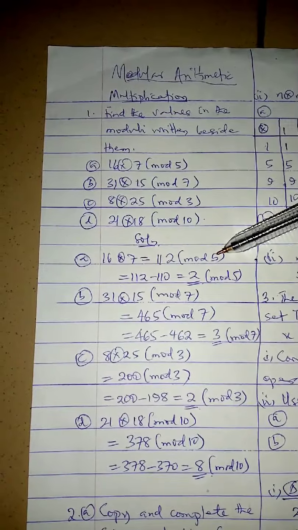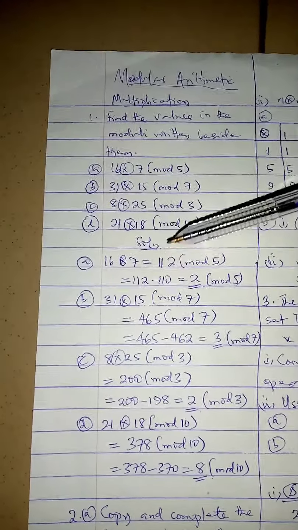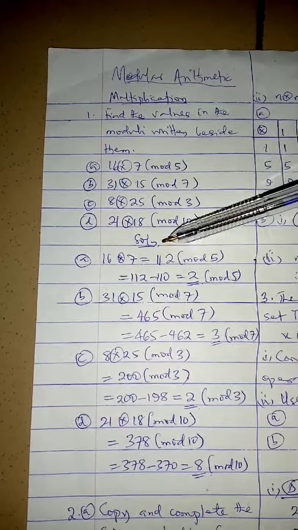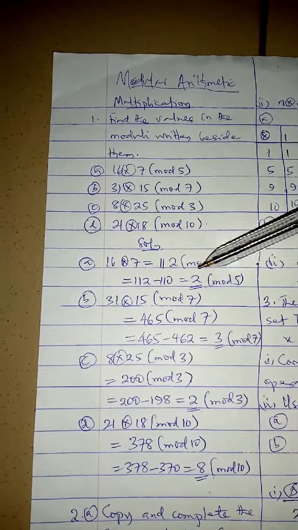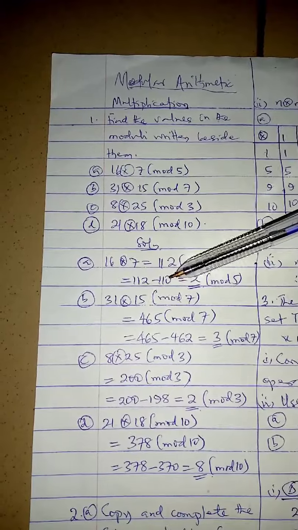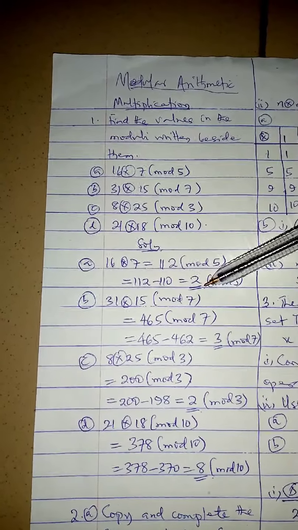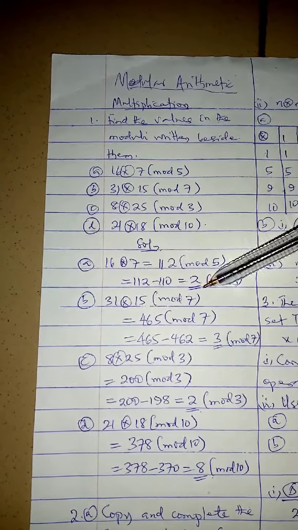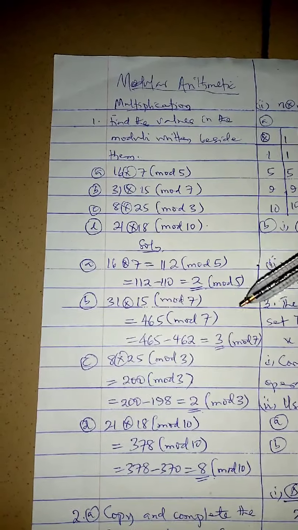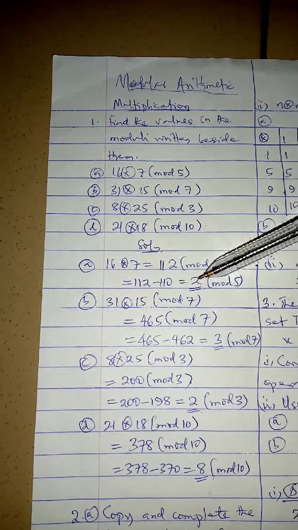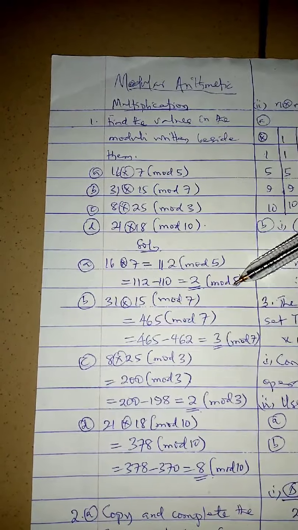That number that 5 will divide, that you remove from 112 to have a number less than 5, is 110. After your subtraction, the number is 2 mod 5. Remember, I told you your answer will be less than whatever modulus you have here.